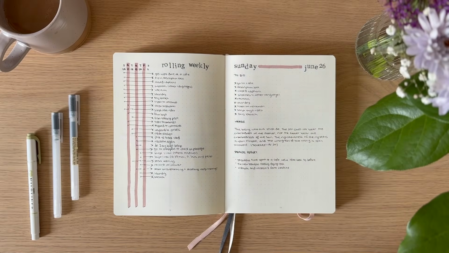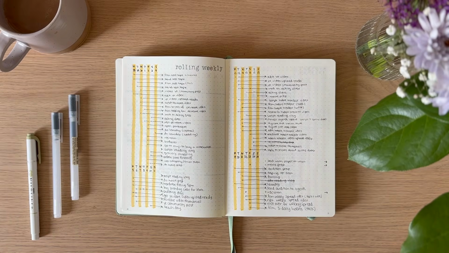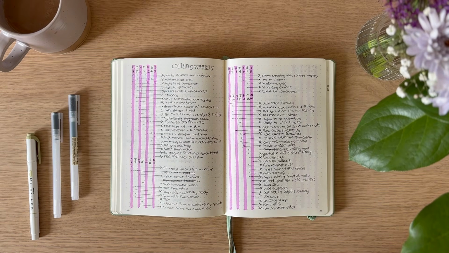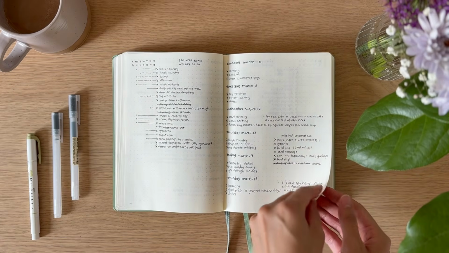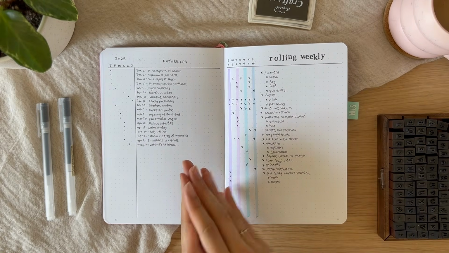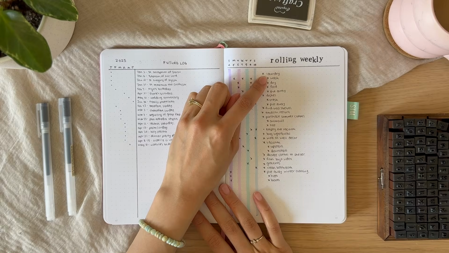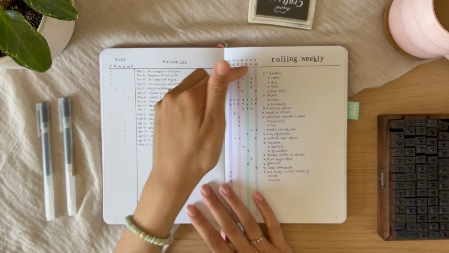I've also done this with my old rolling weekly spreads. I've used different colors for different months of the year, and I've also used no color, so it's something for you to experiment with if you would like. Another way to customize is using the nesting technique in bullet journaling, which is making an indentation and writing out the small tasks, the subtasks that make up the large task. And that is the rolling weekly.